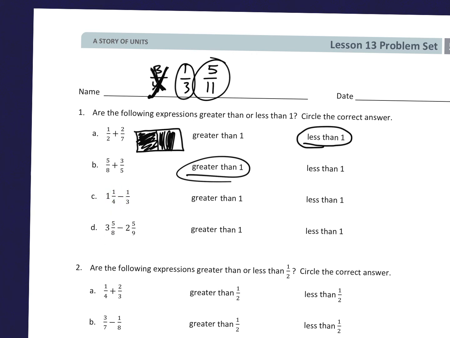Now, how do I decide whether 1/4 is bigger than 1/3? Well, let's think about a pizza. Let's think about a couple pizzas. Let's move this over.